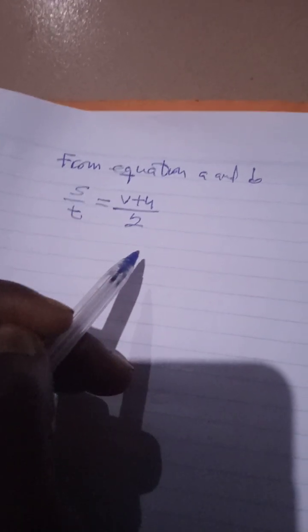Okay, so now from equation A and B, equation A is s over t, equal to equation B, which is v plus u over 2. Yes, you can equate them because this one is average velocity, and this one too is average velocity. So you get s over t is equal to v plus u over 2.